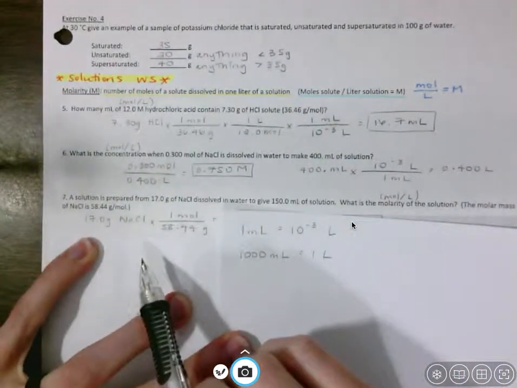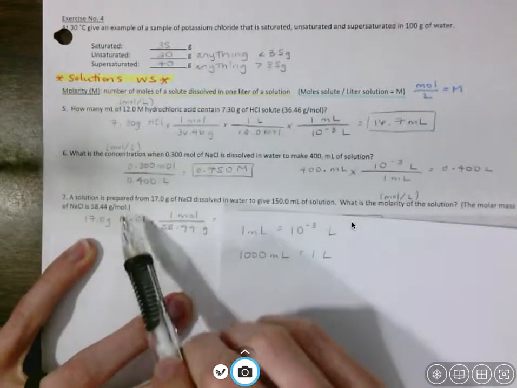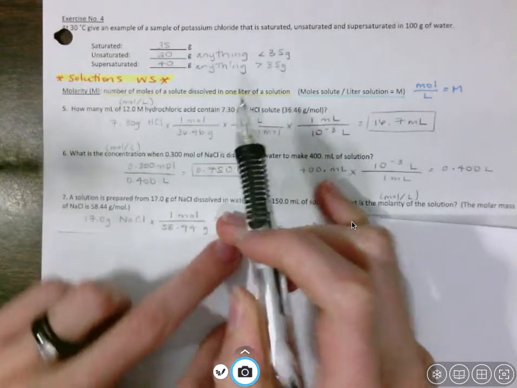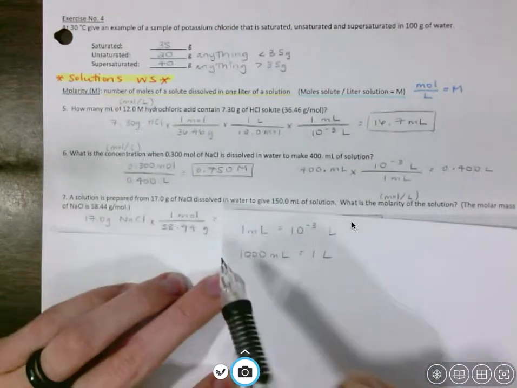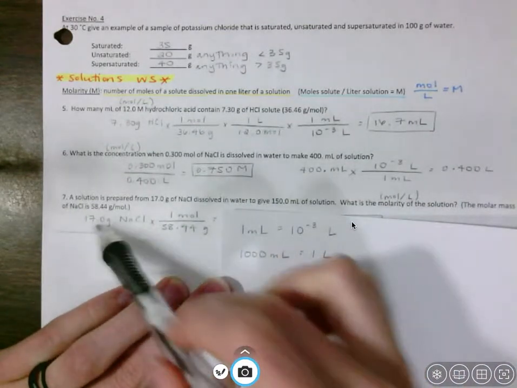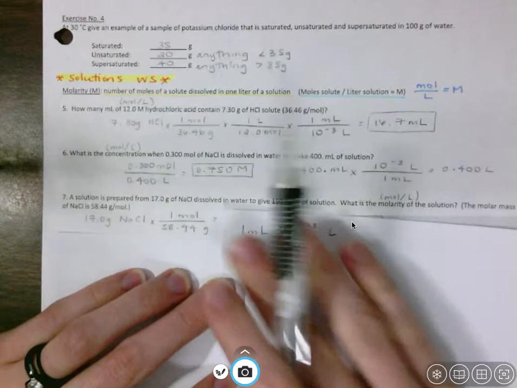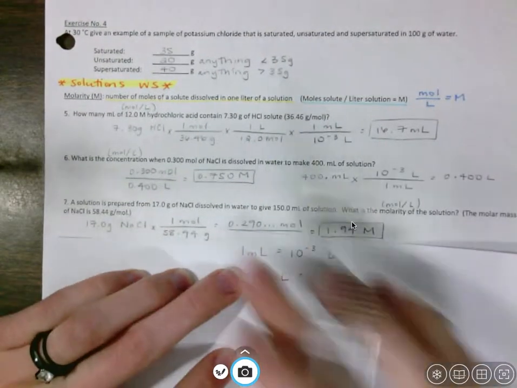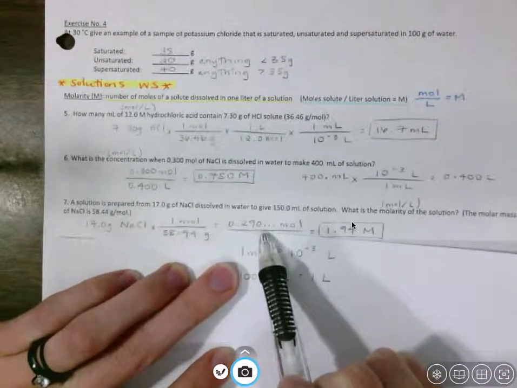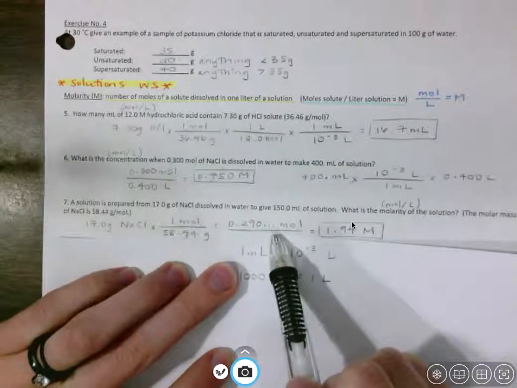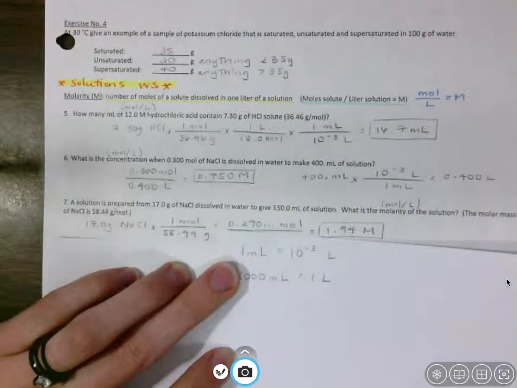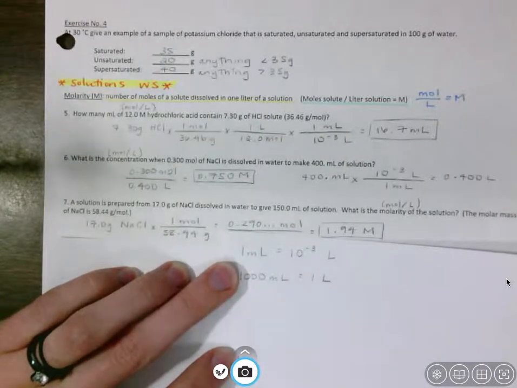So we're starting with 17.0 grams of sodium chloride. We're multiplying by the unit factor with our molar mass. So grams cancel on the bottom. We're left with moles. And we get 0.290... We are not rounding until the very end. So do not round until the very end. Leave that number in your calculator.